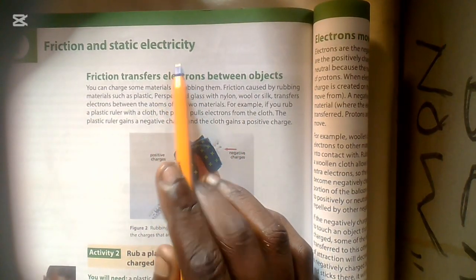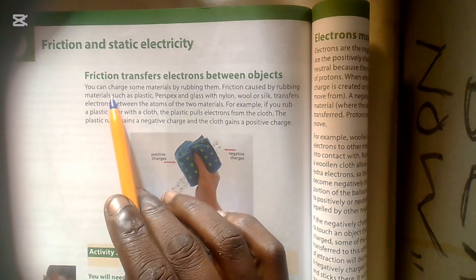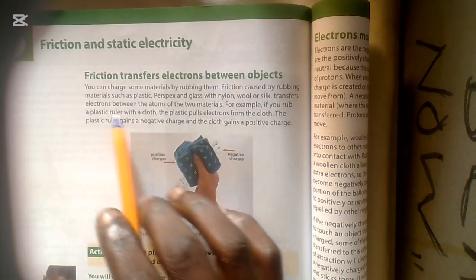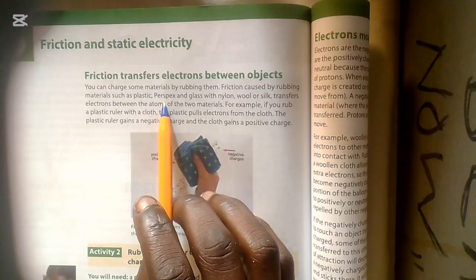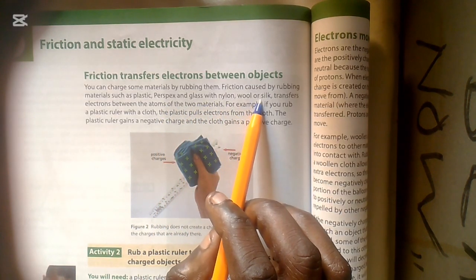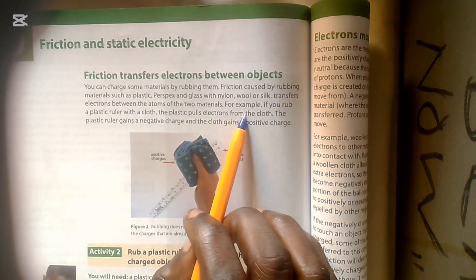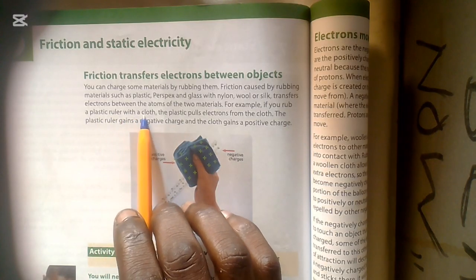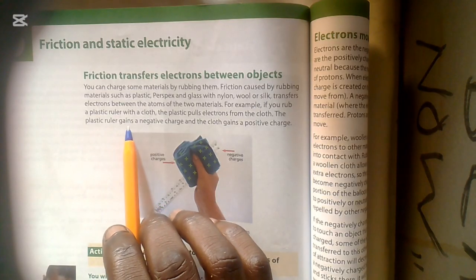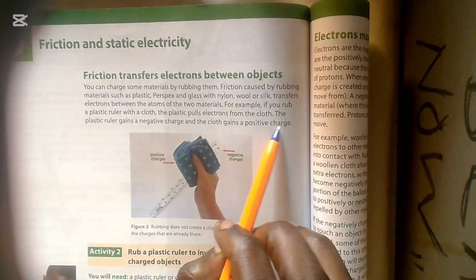So, friction and static electricity. Friction transfers electrons between objects. You can charge some materials by rubbing them. Friction caused by rubbing materials such as plastic, PVC, and glass with nylon, wool, or silk transfers electrons between the atoms of the two materials. For example, if you rub a plastic ruler with a cloth, the plastic pulls electrons from the cloth. The plastic ruler gains a negative charge, and the cloth gains a positive charge.